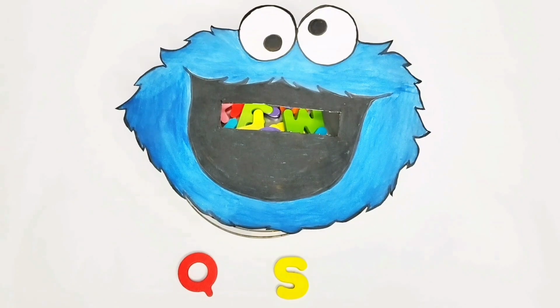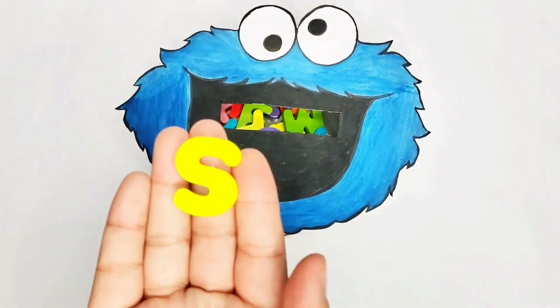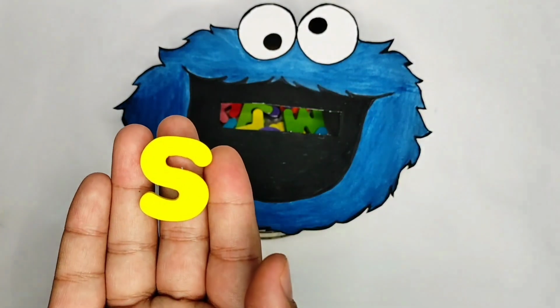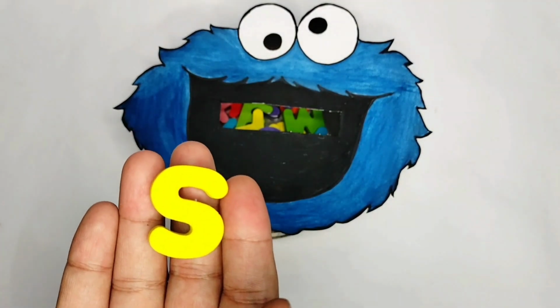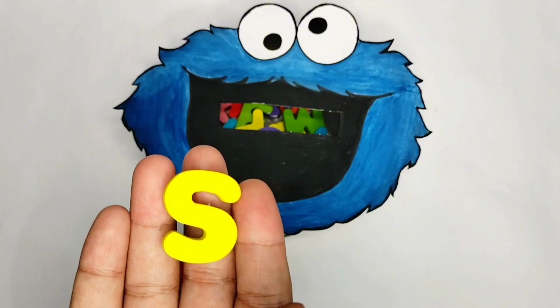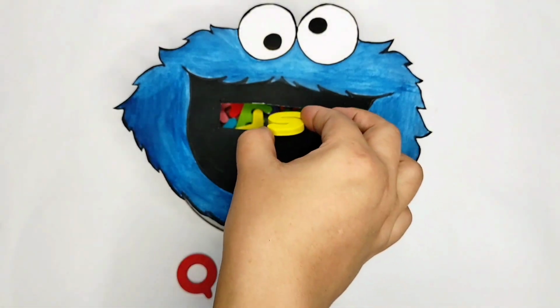Good job. Next, this Cookie Monster wants a letter that sounds like S, S. So here we have an uppercase letter S that sounds like S, S. Let's feed him.